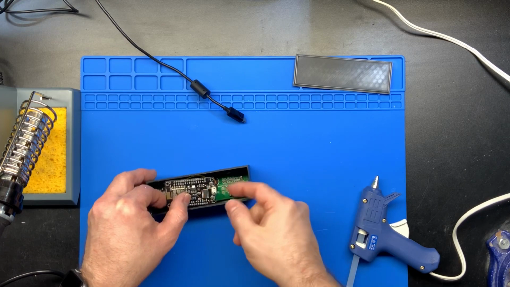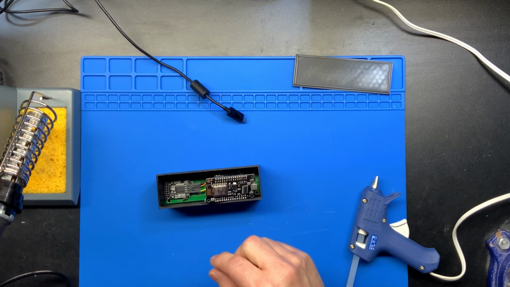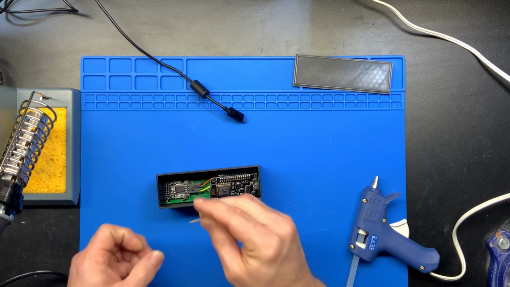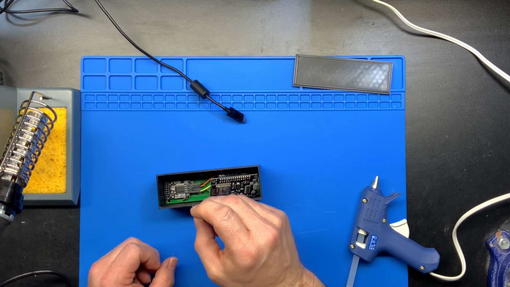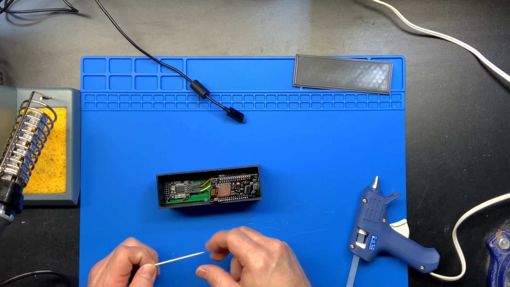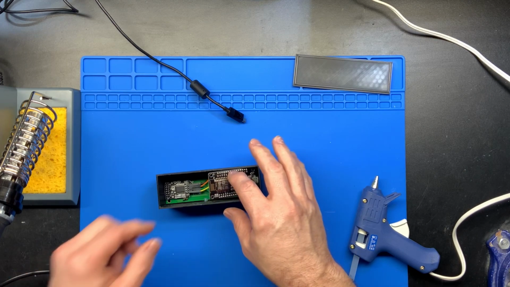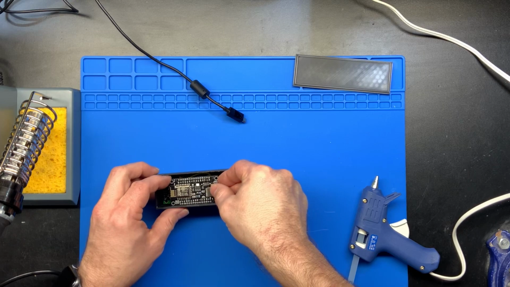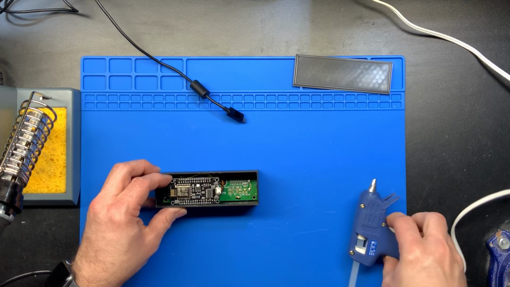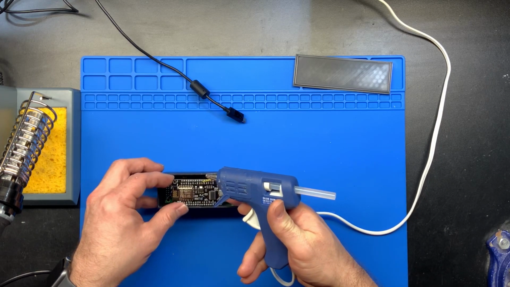You need to go as much as you can inside the box, but at the same time you got to be careful, because right here, this little round object here, this is what you turn to adjust the brightness of the LCD screen. Now it's already been adjusted, so I know it's good, but I want to keep that option available in the future. So I'm just going to go as close as possible without actually touching it, and I'll apply some glue.